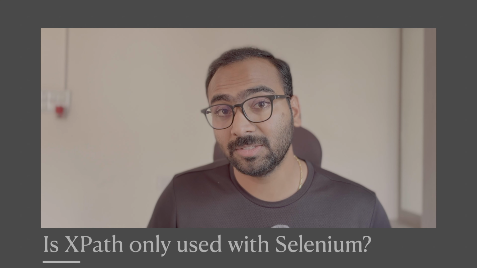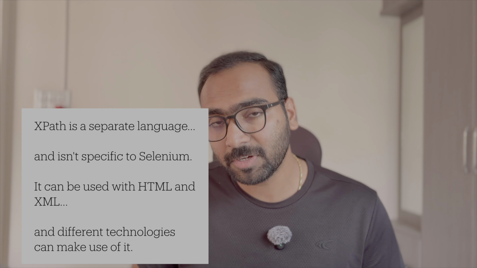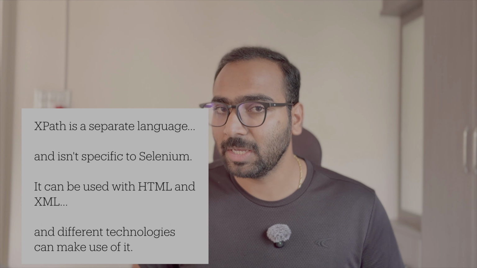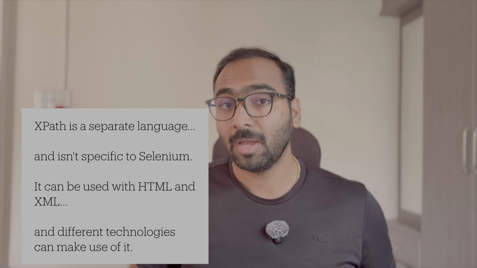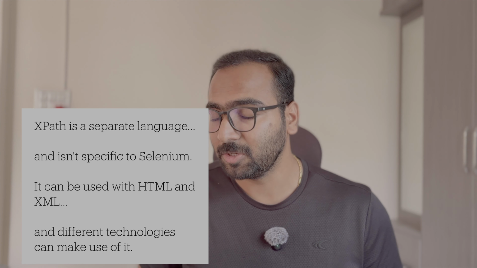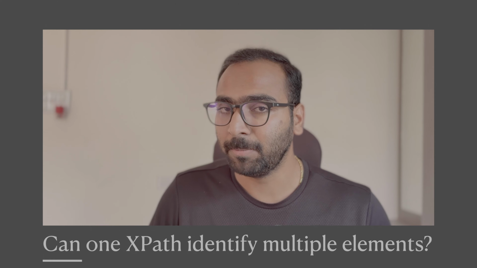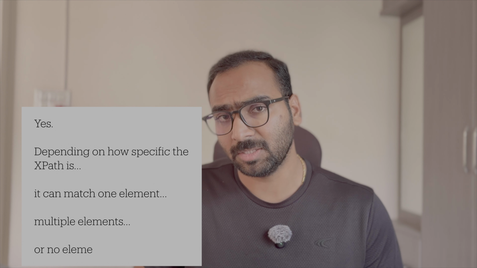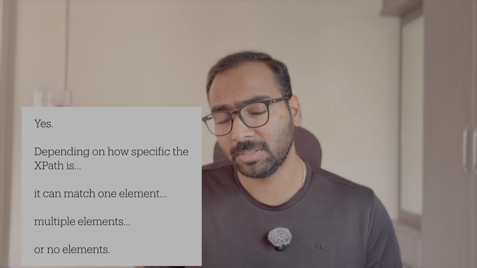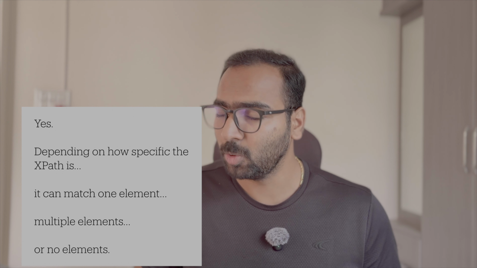Question 4. Is XPath only used with Selenium? No. XPath is a separate language and isn't specific to Selenium. It can be used with HTML and XML, and different technologies can make use of it. Question 5. Can one XPath identify multiple elements? Yes. Depending on how specific the XPath is, it can match one element, multiple elements, or no elements.